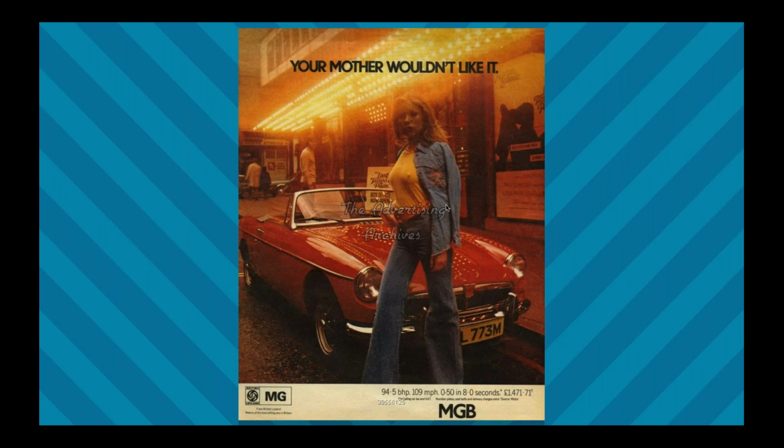So yeah, your mother. I mean, because it's playing up on a common notion, right? That your traditional mother probably wouldn't want you being seen with this woman. Not that there's anything wrong with her, but from a traditional mother's perspective, right? There's something dangerous about the woman and dangerous about the car.